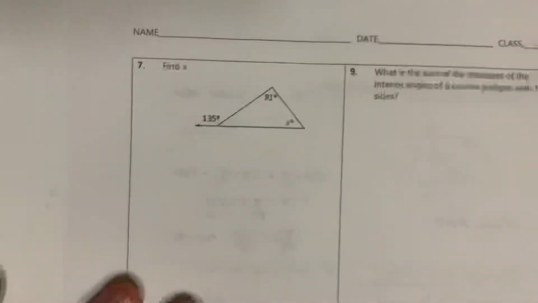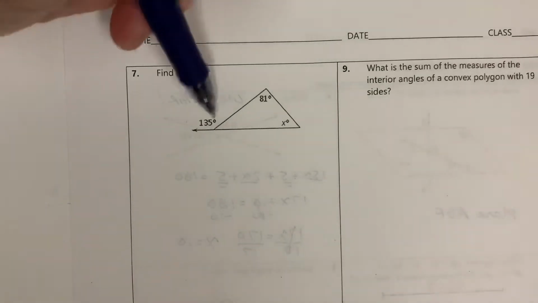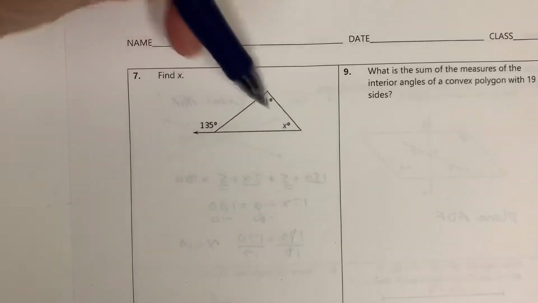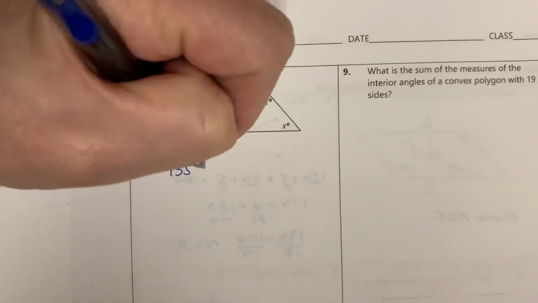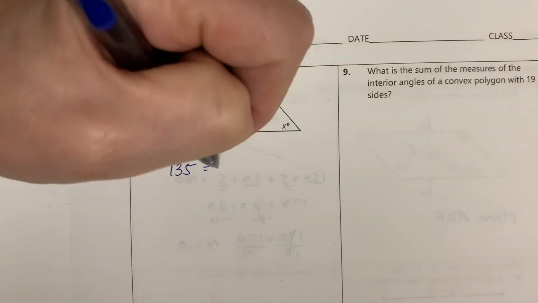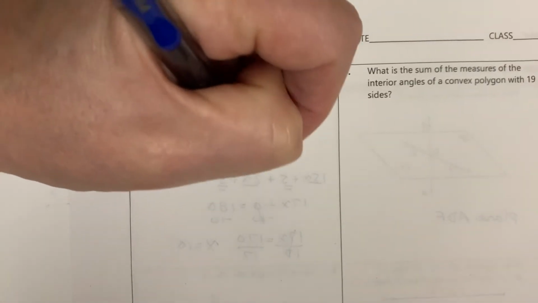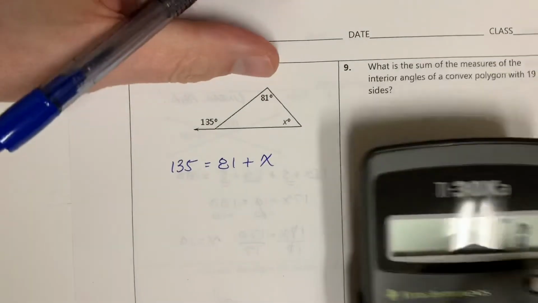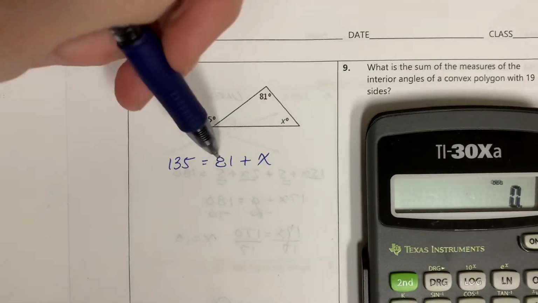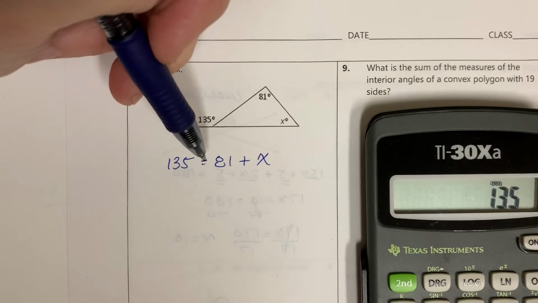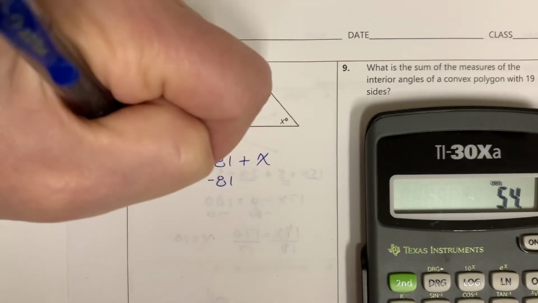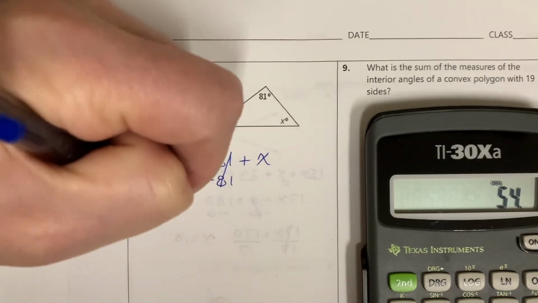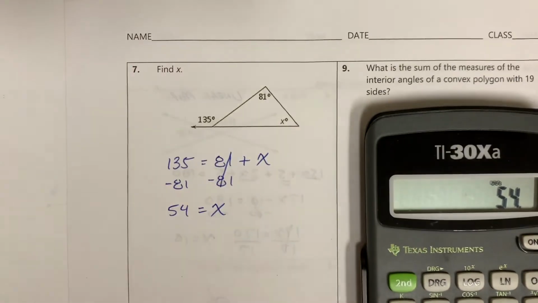All right, on the back side, this one we have an exterior angle and 2 remote interiors. So we know that the exterior angle, 135, is equal to the sum of these two, 81 plus x. And so now we just need to take 135, subtract 81, and it looks like we get 54. So that's it. X is 54, and that's done.